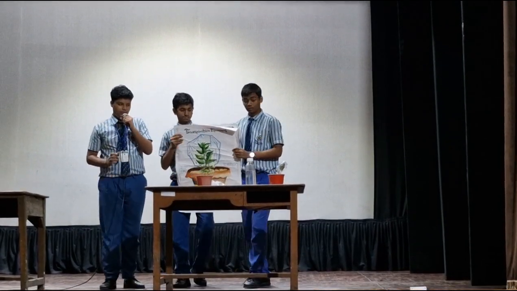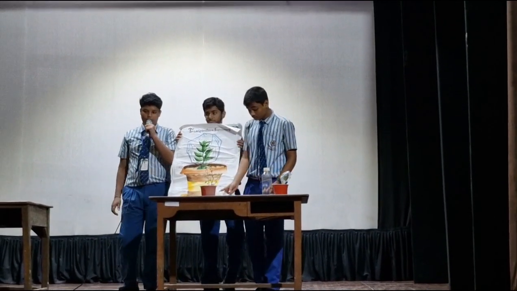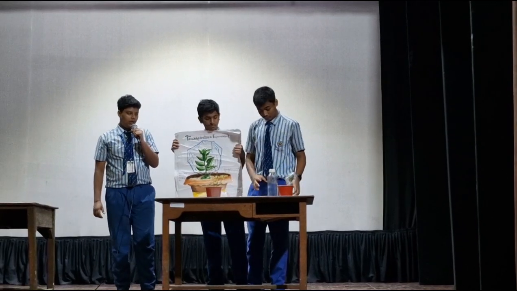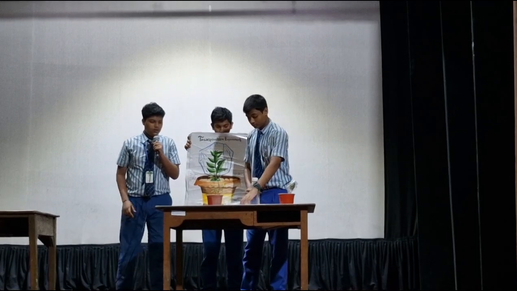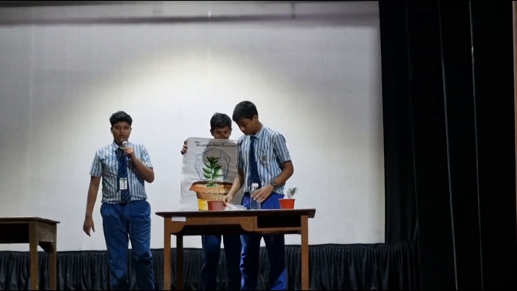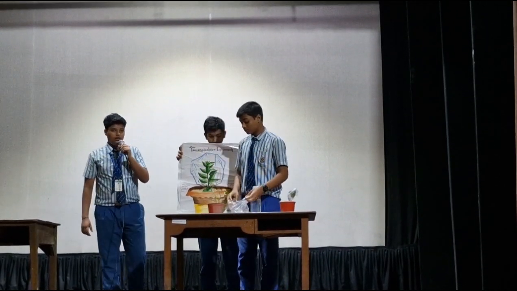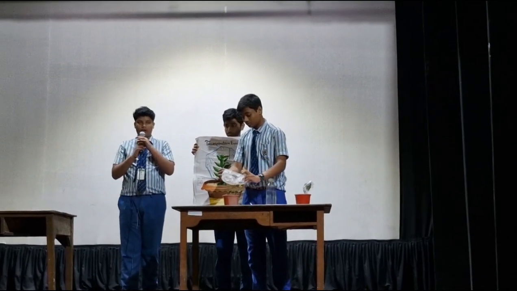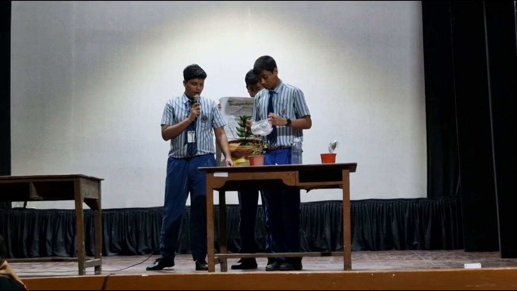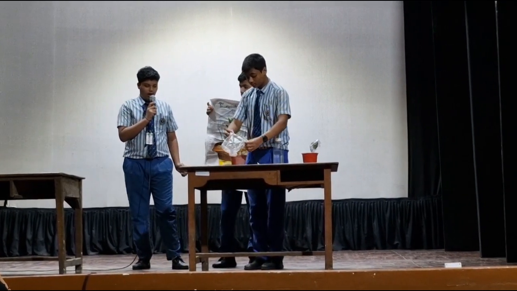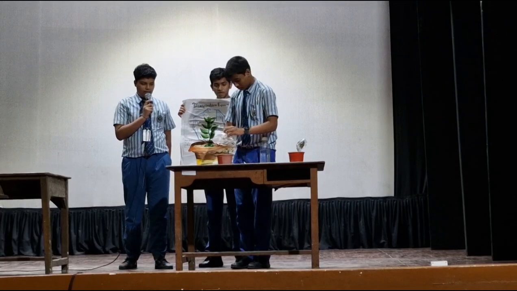For this experiment, we need a water bottle plant covered with a plastic bag, cold water, and tissue papers. Due to the opening of the stomata, transpiration occurs in the form of water vapor through the sunlight. So, at first, we have to cover the plant with the plastic bag.